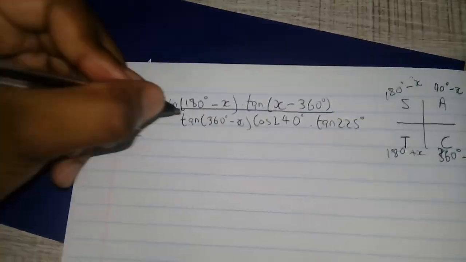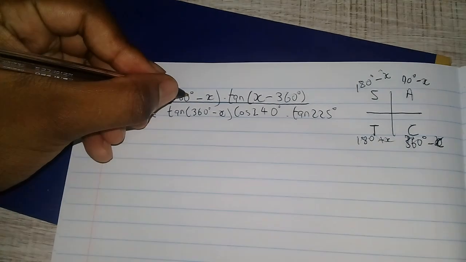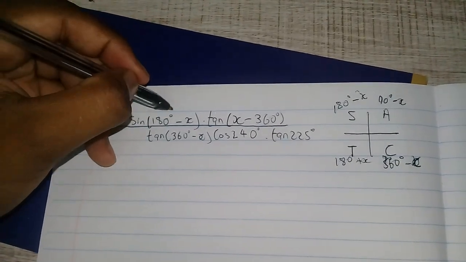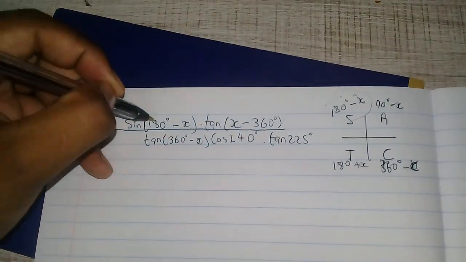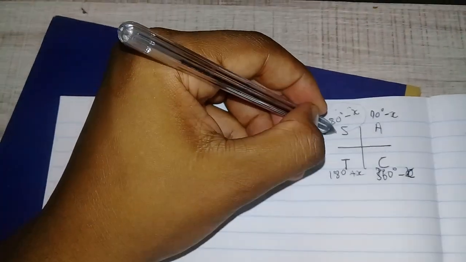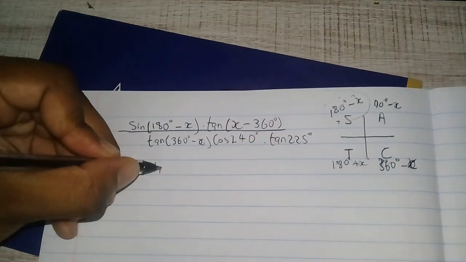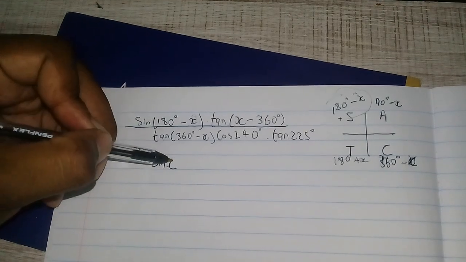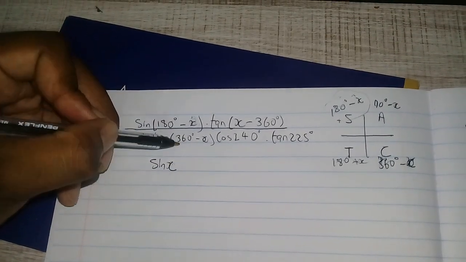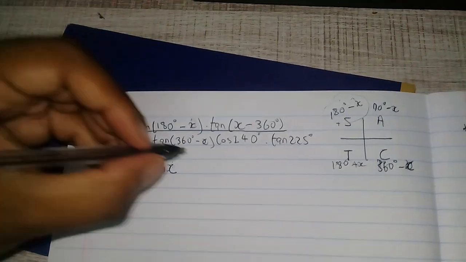Okay, so sine 180 minus x, because 180 minus x is found in the second quadrant, we know that sine x in the second quadrant is positive. So we're going to just write sine x. Note that x there becomes this x here. If this was 20 degrees, that would be 20 degrees.